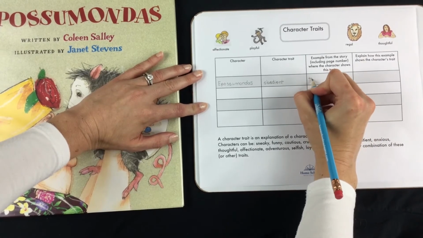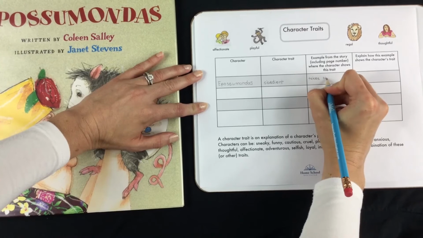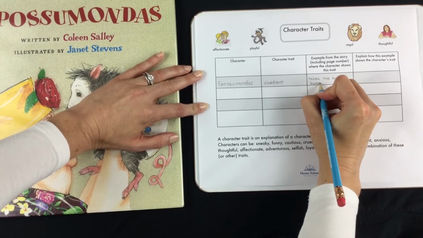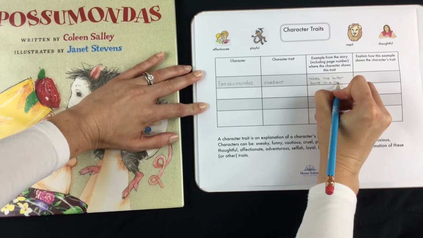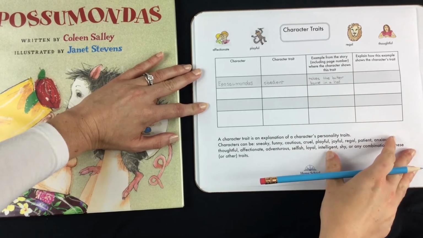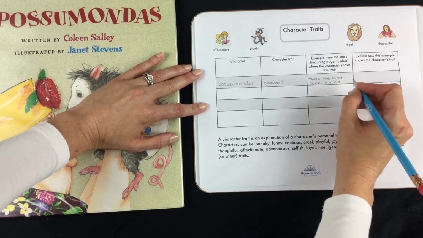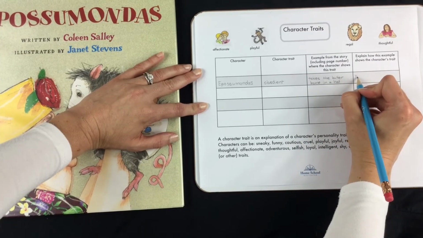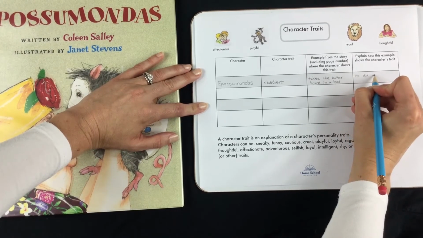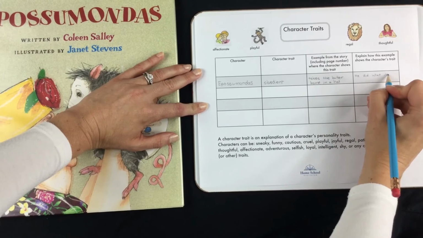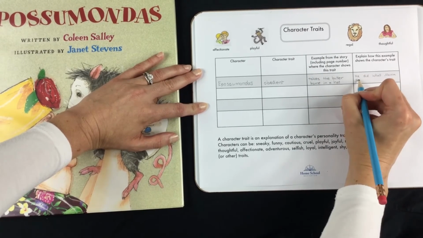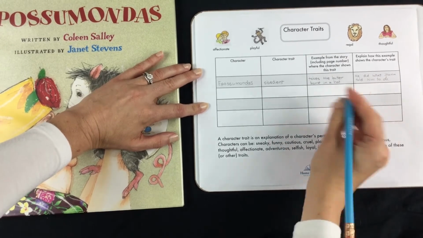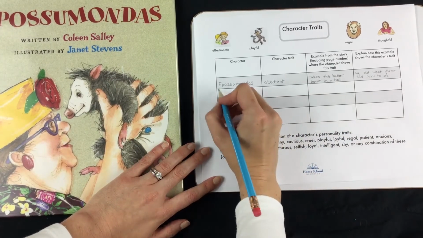Okay, so an example from the story: when he takes the butter home in a hat. He was just doing what his mama told him to do, right? To put something in the hat and take care of it. So explain how that shows the character's trait. He did what mama told him. Obviously, we know that's not what she meant, but he did do what she told him to do. He took it very literally.